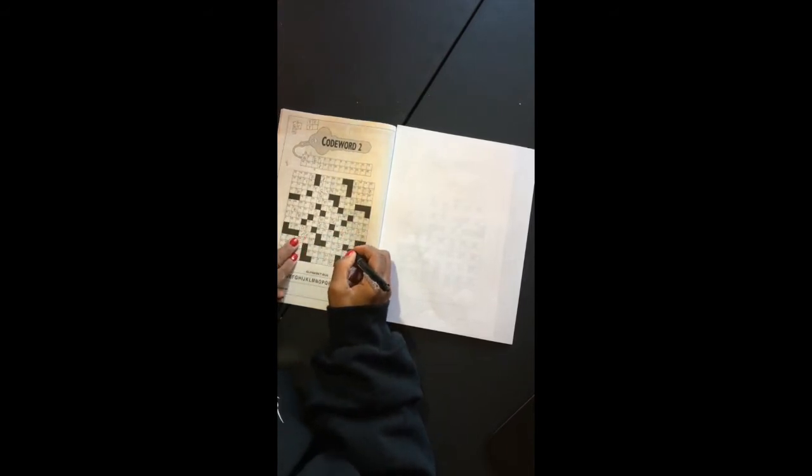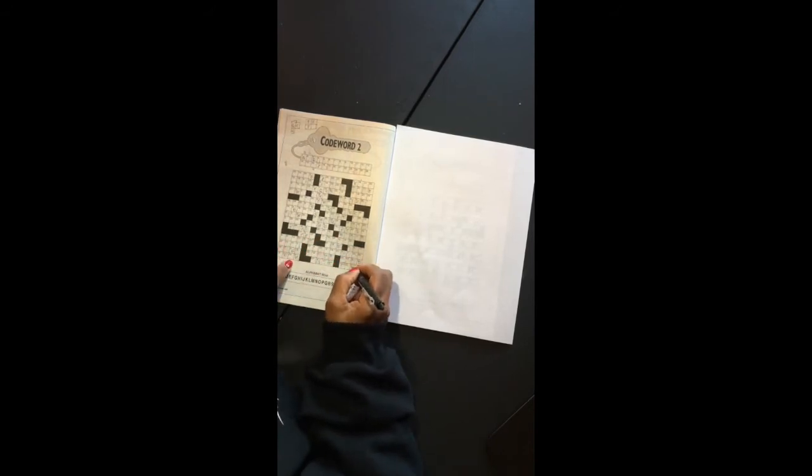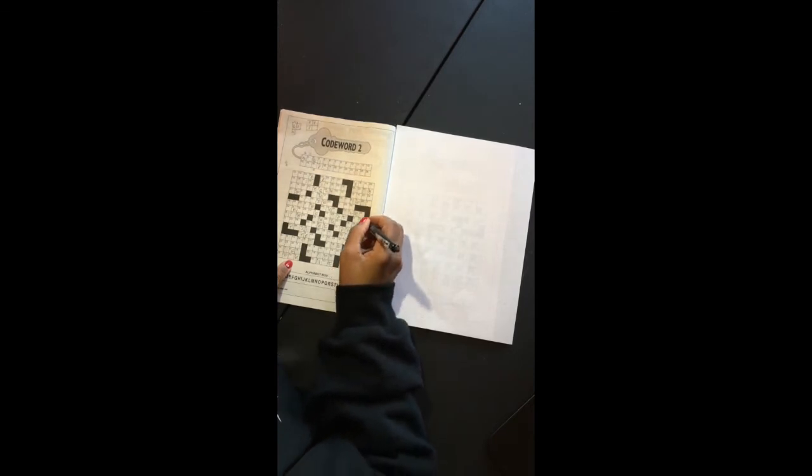Although I shouldn't say that because I have seen the word radii, which ends in a double I. 4, I. Okay, did I skip any 4?